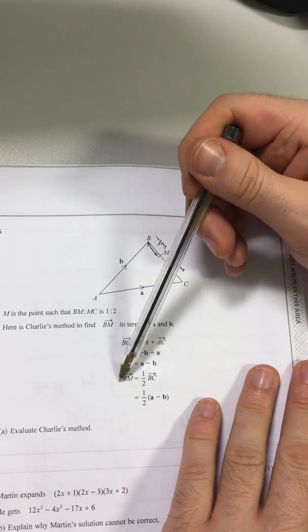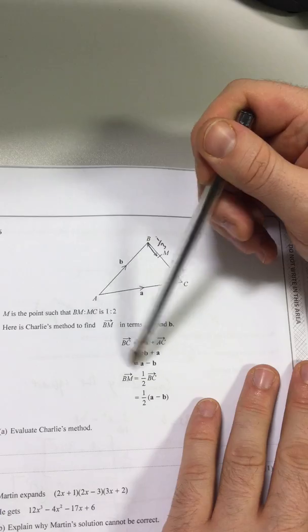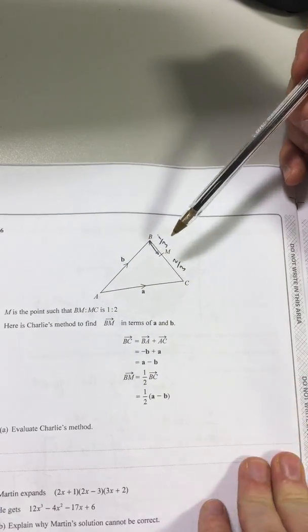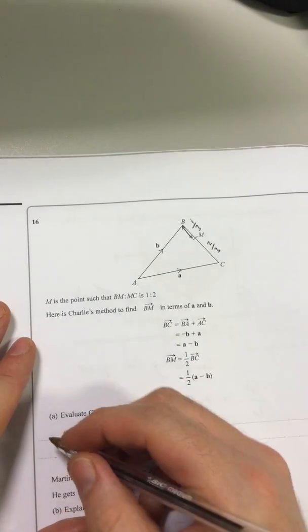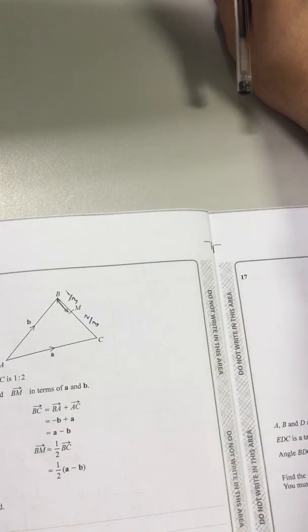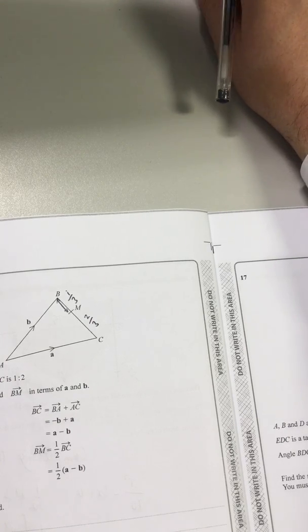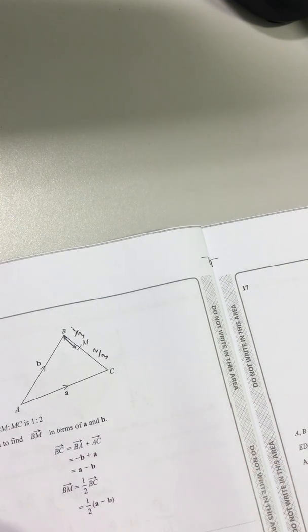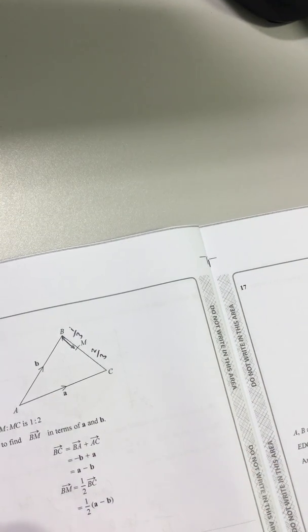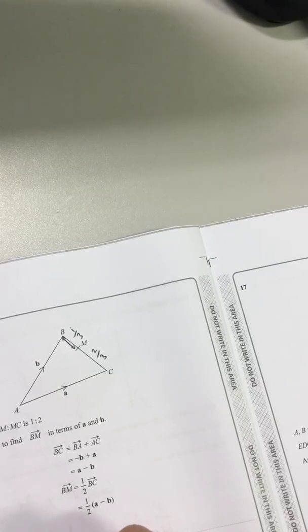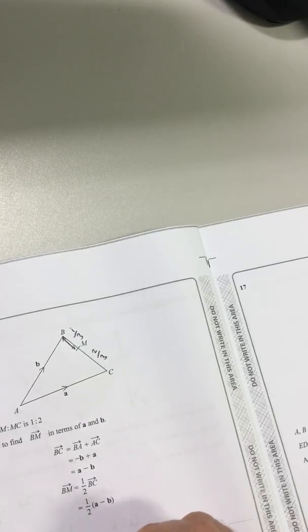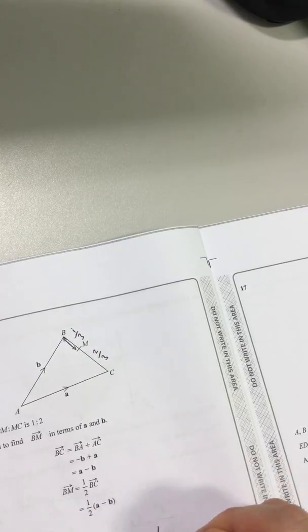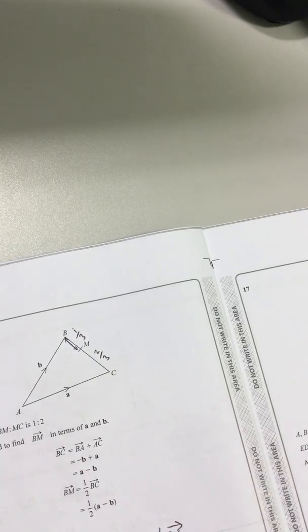He now thinks, though, incorrectly, like I said, M's usually the midpoint. He thinks this is half the journey. It's not. B to M is actually a third of the journey. So evaluate it. It's wrong, obviously, okay, because he's used the wrong fraction there. I just want to make sure I say it absolutely correctly. So Charlie is wrong. It should be a third BC. Okay, nice and straightforward.